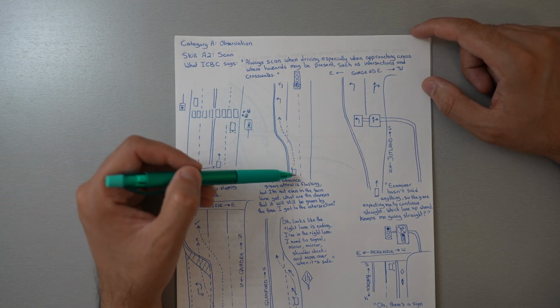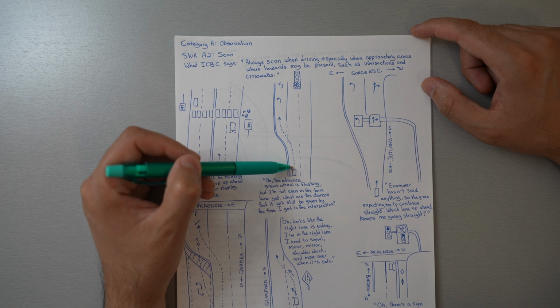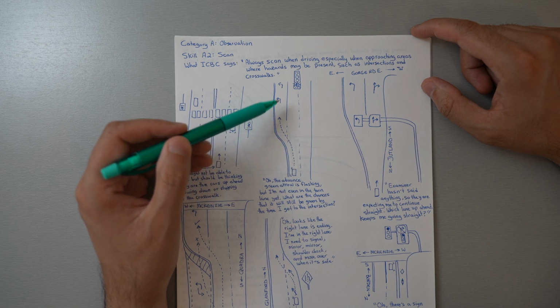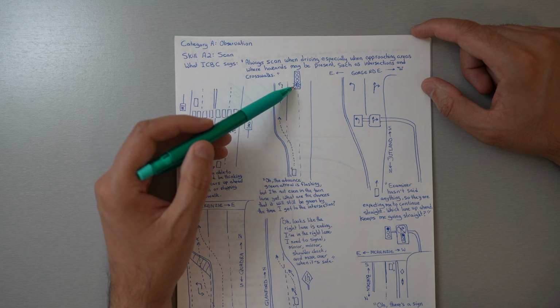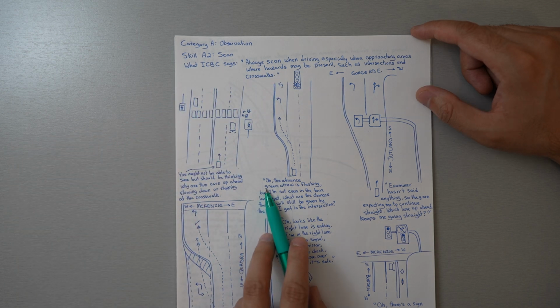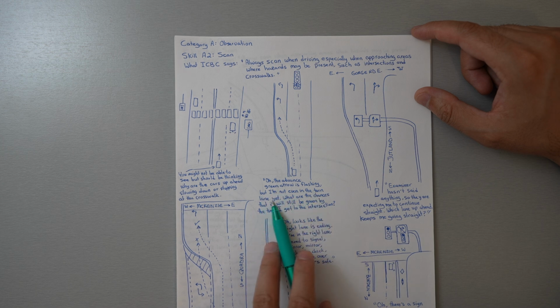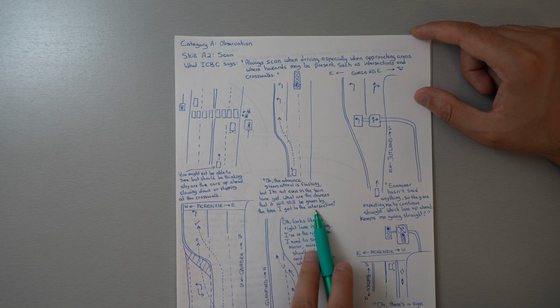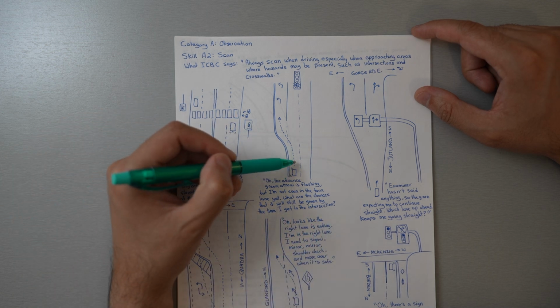Another example is when you're coming up into, let's say, a turn lane, you see a flashing green arrow. It's a 4-circle light. You see a flashing green arrow. You should be thinking, oh, the advanced green arrow is flashing, but I'm not even in the turn lane yet. What are the chances that it will still be green by the time I get to the intersection? Okay, so looking ahead, planning ahead.